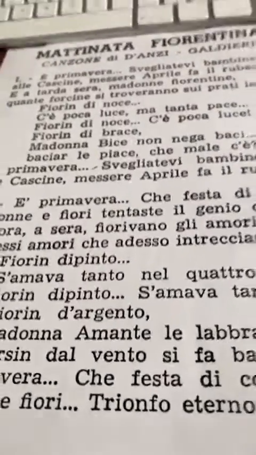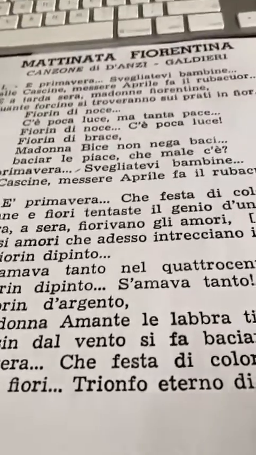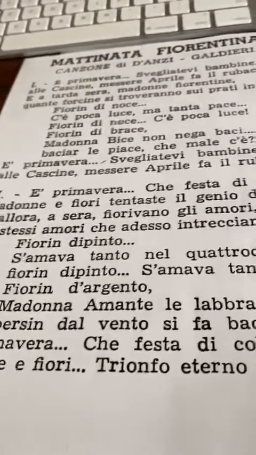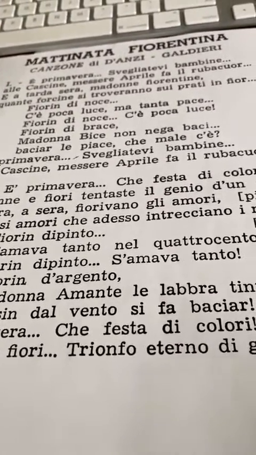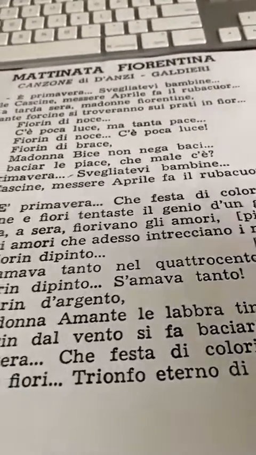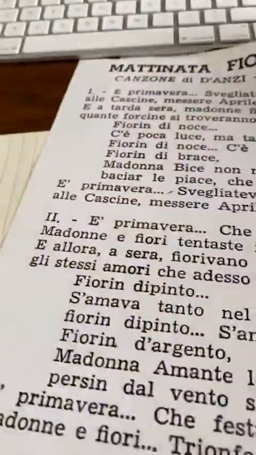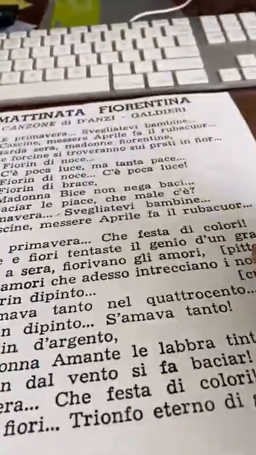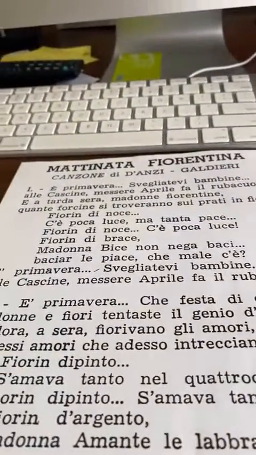Beautiful song, and you can see Mattinata Fiorentina. You'll have to Google it, and there are quite a few of the older singers of Italy who sing it. Now, I didn't write anything down with Mattinata Fiorentina, and of course one can do better. This is a beautiful song, really. Mattinata Fiorentina, when you sing it, if you go into it.